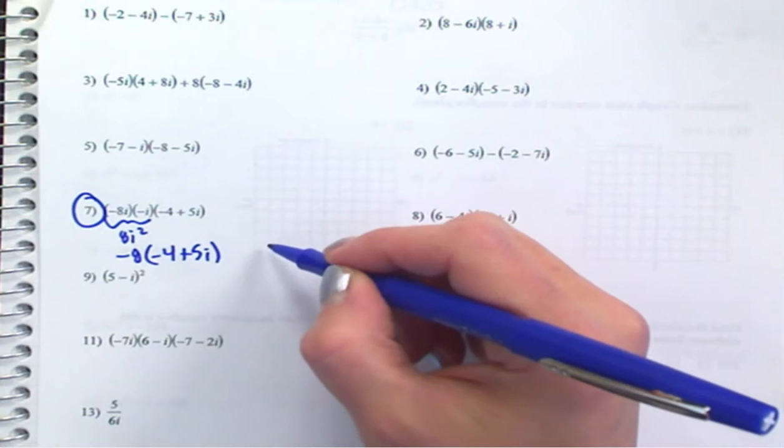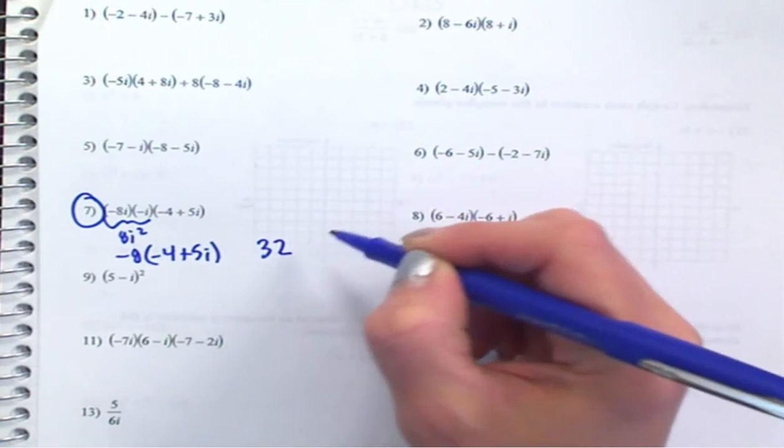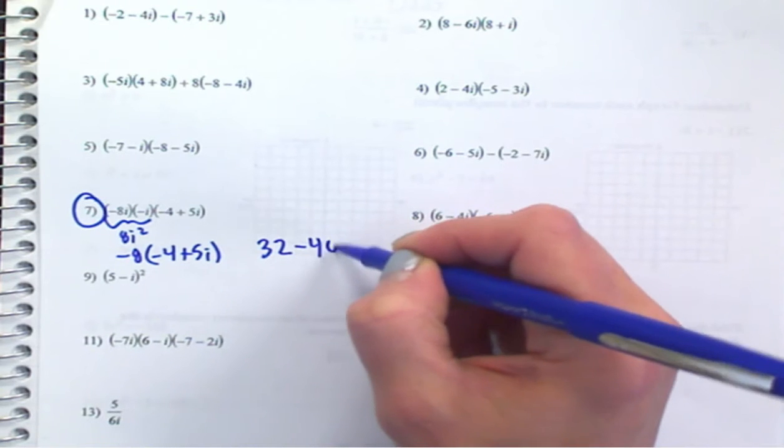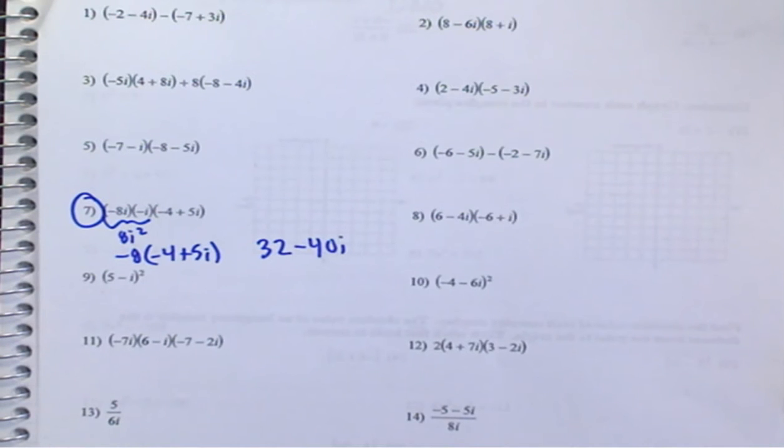Okay, so guys, no calculator. 32 minus 40i. This is no calculator. You can do this arithmetic. What else would you like to see? Just making sure it doesn't matter what order it's in. So you could either do negative 40i plus 32 or 32 minus 40i.